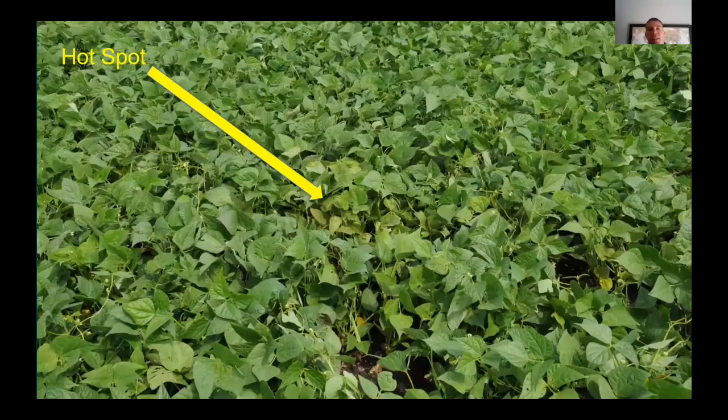All right, so when you see rust, when you actually are in a field and you see it for the first time in a season, you usually see it as hot spots. And so these are a series of photographs I'm going to show you of a hot spot from a few years back. I got a call from a consultant who was in a field, and she said, I found rust. It was on the shelter belt, which is common because there's more wetness. And so we started scouting this field, and this is a typical hotspot that you might see.